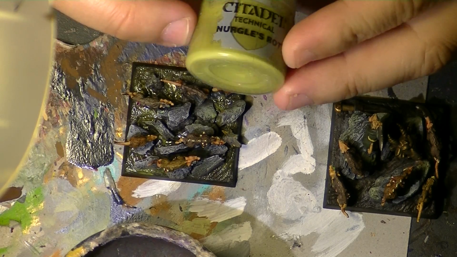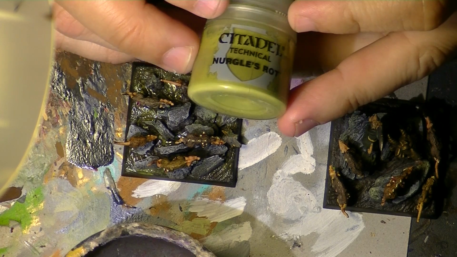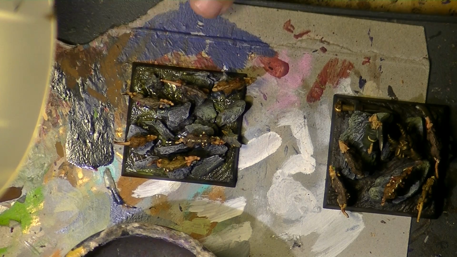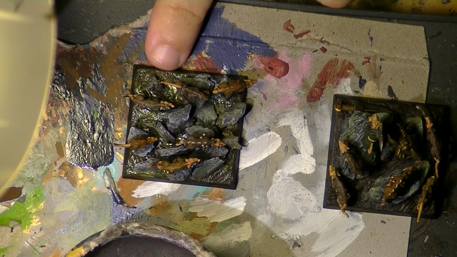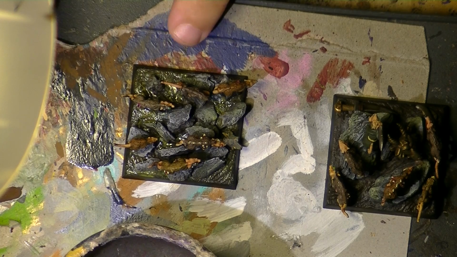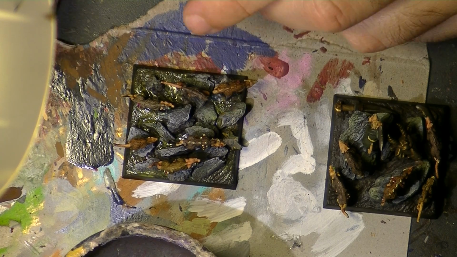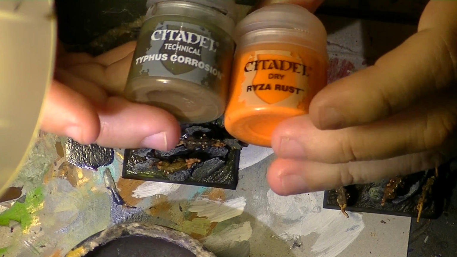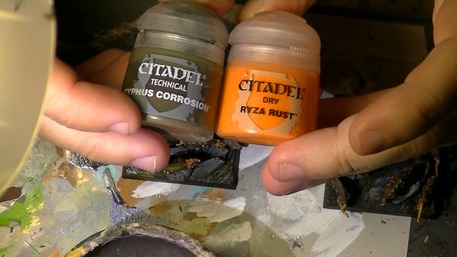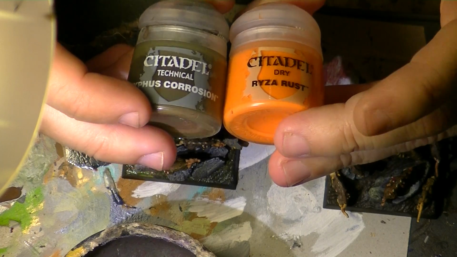I will be using Nurgle's Rot to do this. Here you see in the base this type of swampy effect, with a lime effect on this mat. And then I will be using the combination of Typhus Corrosion together with Ryza Rust.